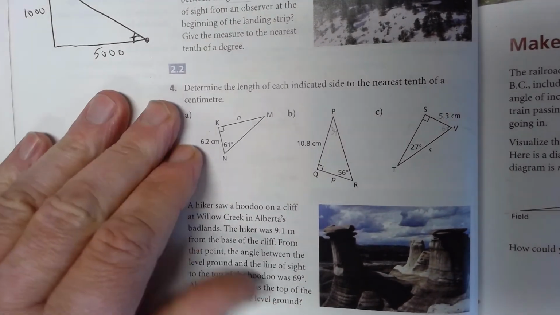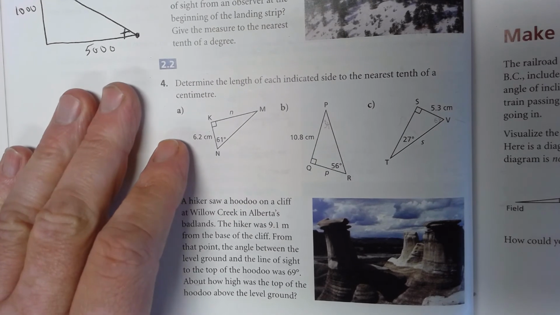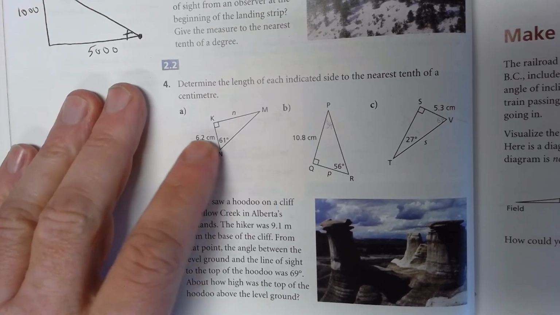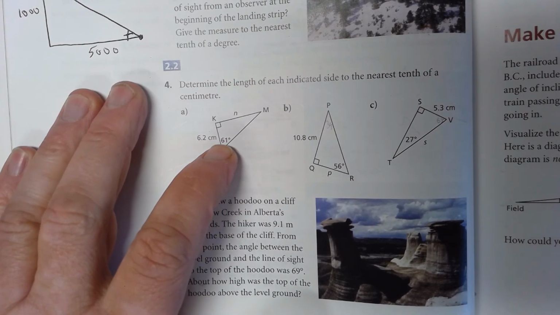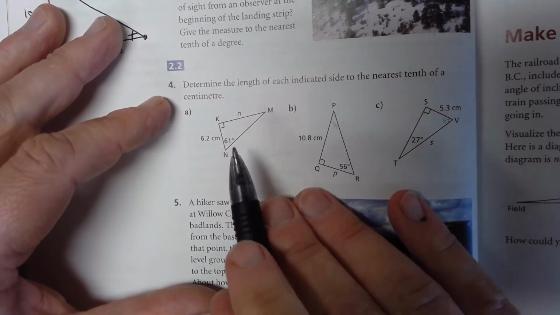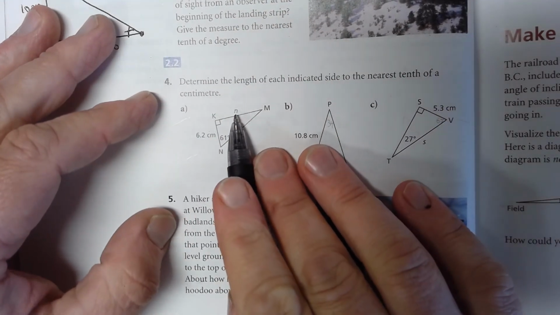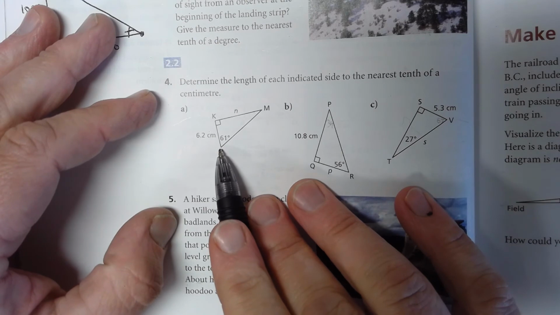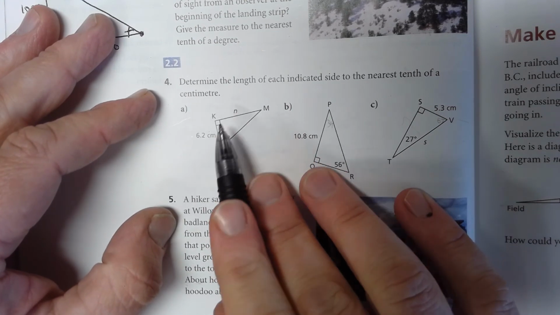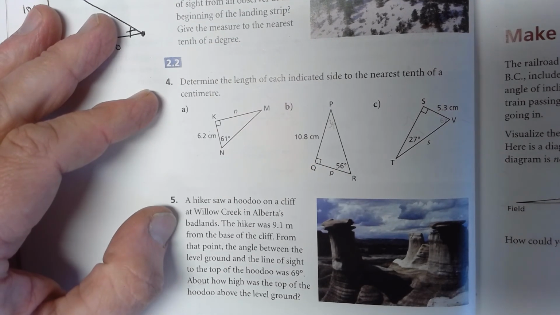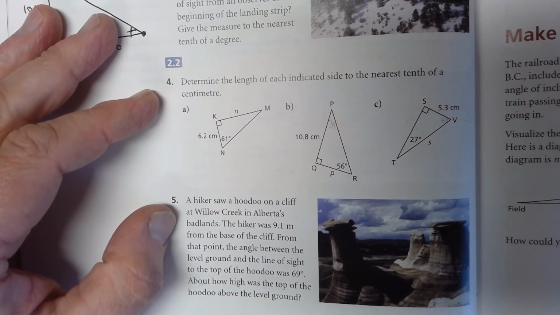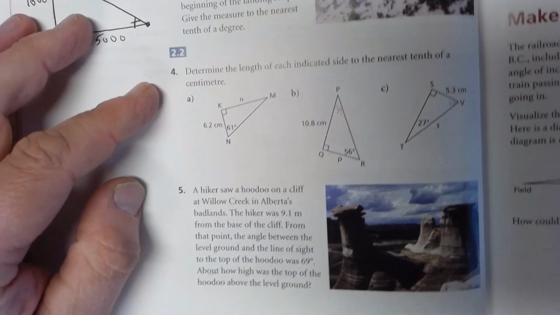4. This is finding unknown sides. Right? So we have a 61-degree angle here for the first one, and we're finding this particular side, right? So tangent of 61, x over 6.2. So the unknown is on top. We are going to multiply.